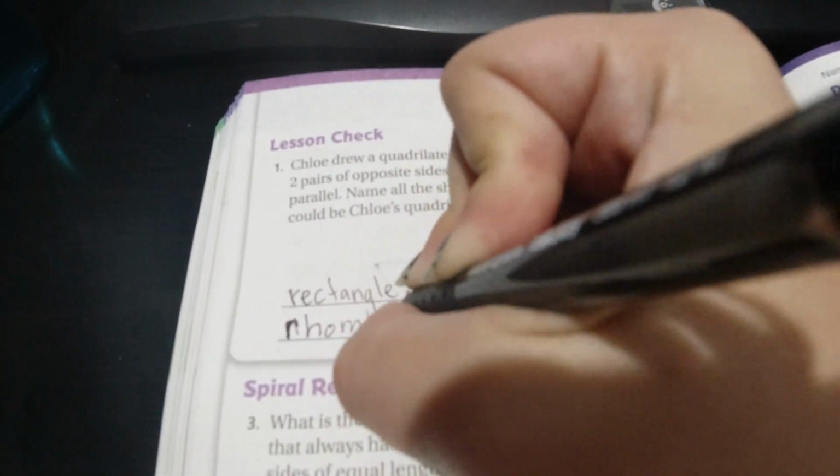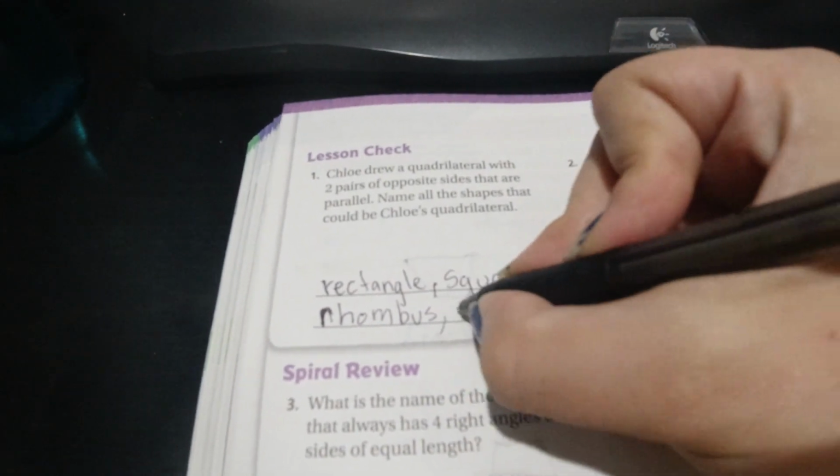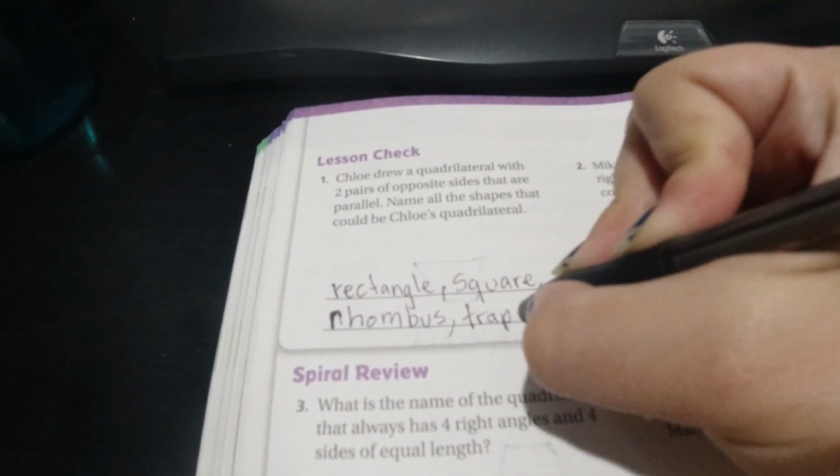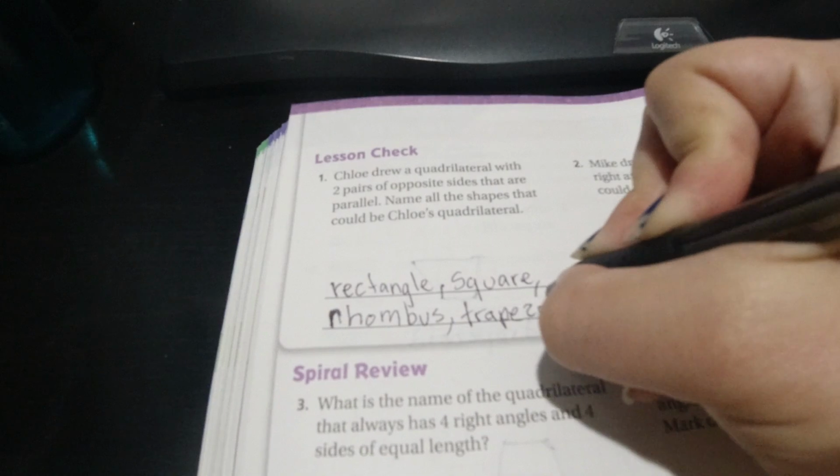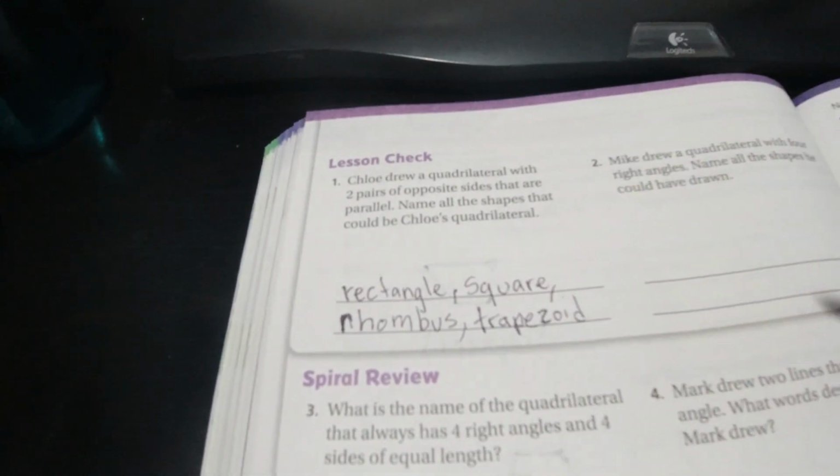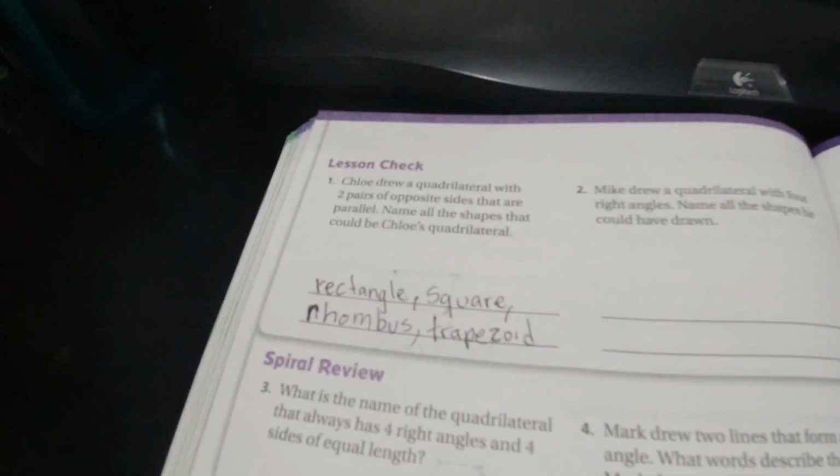It could be a rhombus. And it could be a trapezoid because trapezoids only require at least one pair, and this one says that it has two, so it could be a trapezoid because trapezoids could have two pairs. They only need a minimum of one.